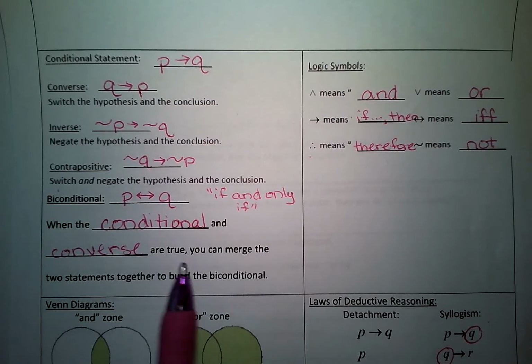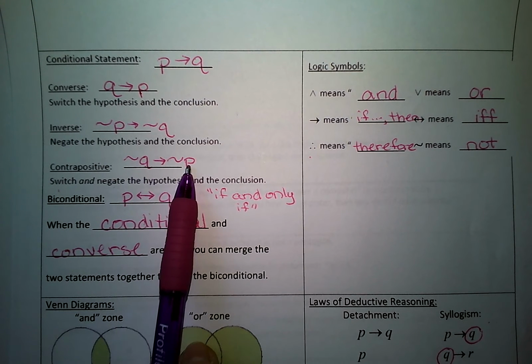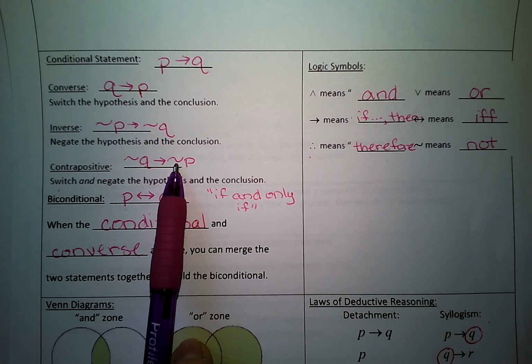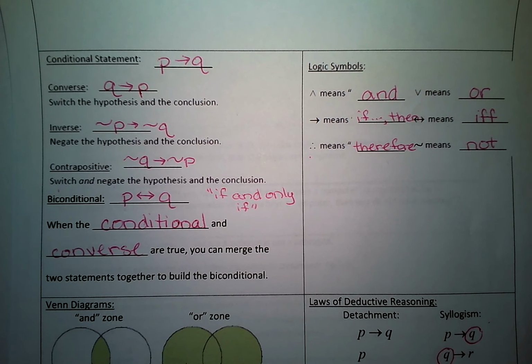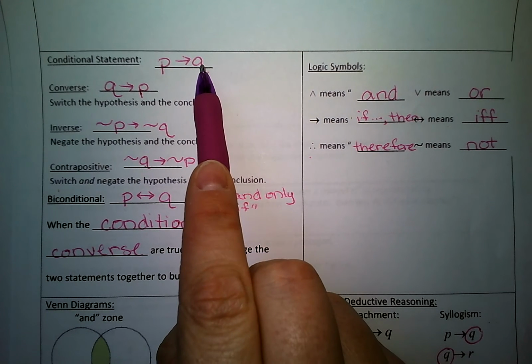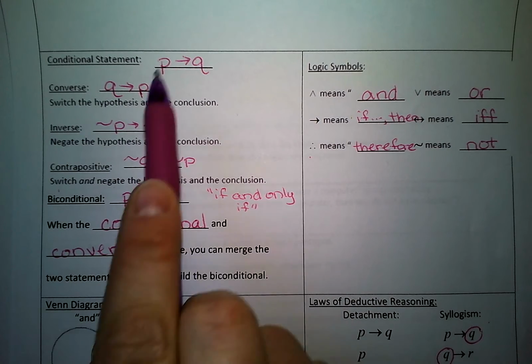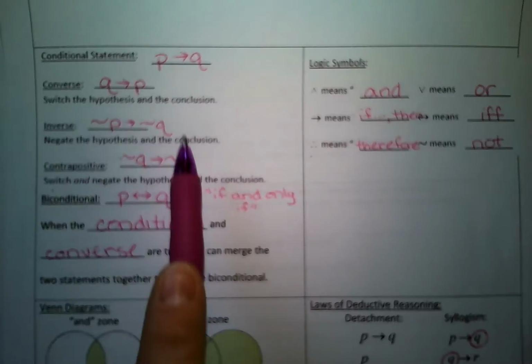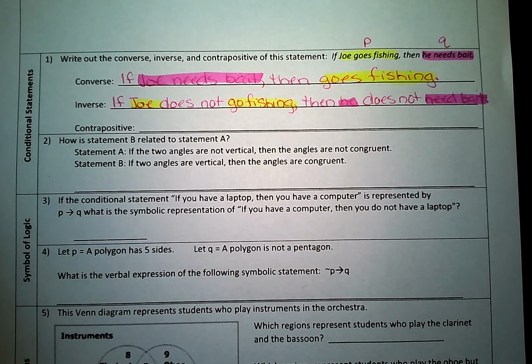We can see in our notes that the symbolic version of the contrapositive negates P and Q and also switches the order of P and Q. Therefore, the conclusion of the original is negated and turned into the hypothesis. The hypothesis of the original is negated and turned into the conclusion. I'm going to pause the video while I write up the contrapositive.